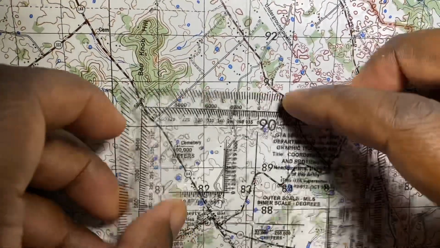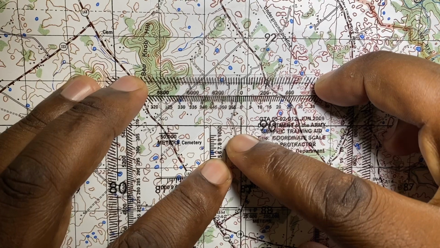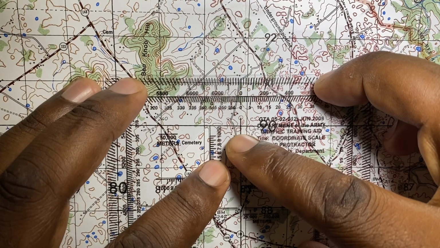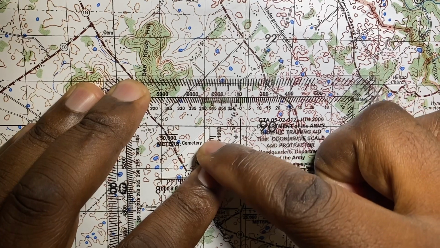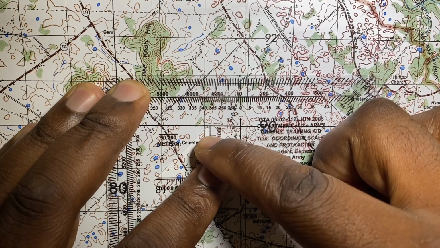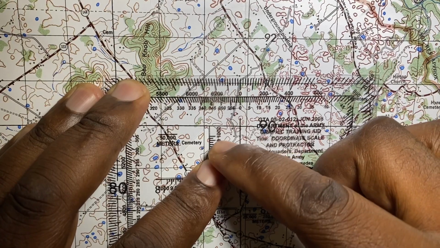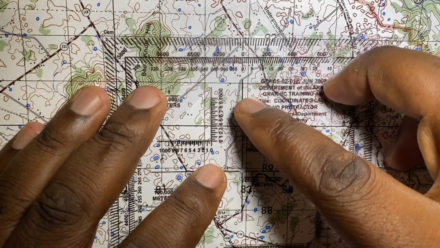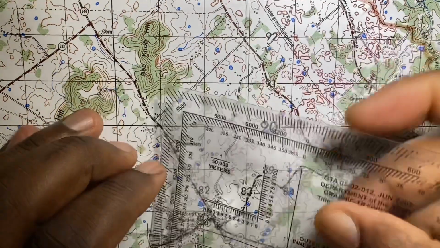All right, so I want to get 100 meters beyond that depression. So what I'll do is I'll get my protractor here, and I'll use this as a guide. From the 9 to the 1000 here, that's about 100 meters. So what I'm gonna do is just plot a point up on the map there. So let's start it off.